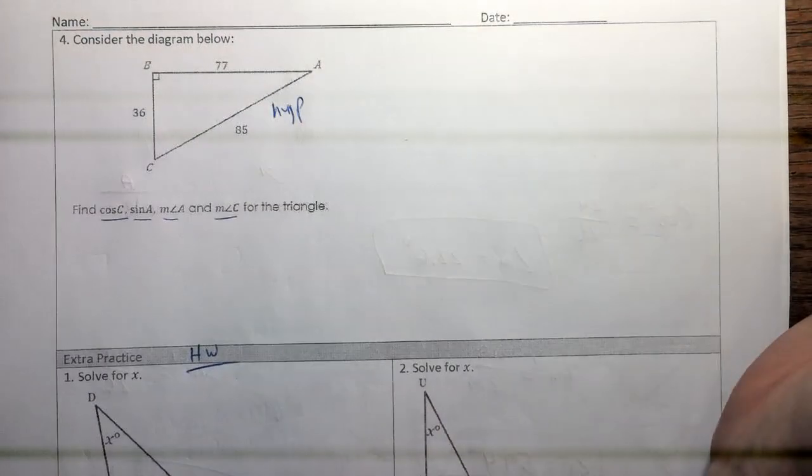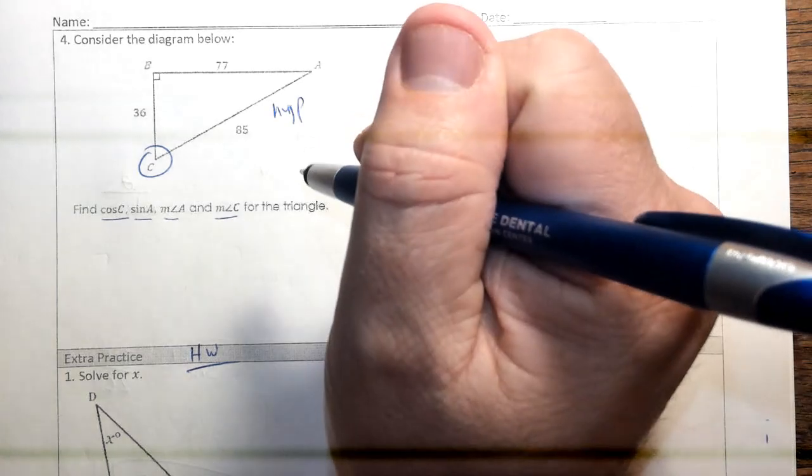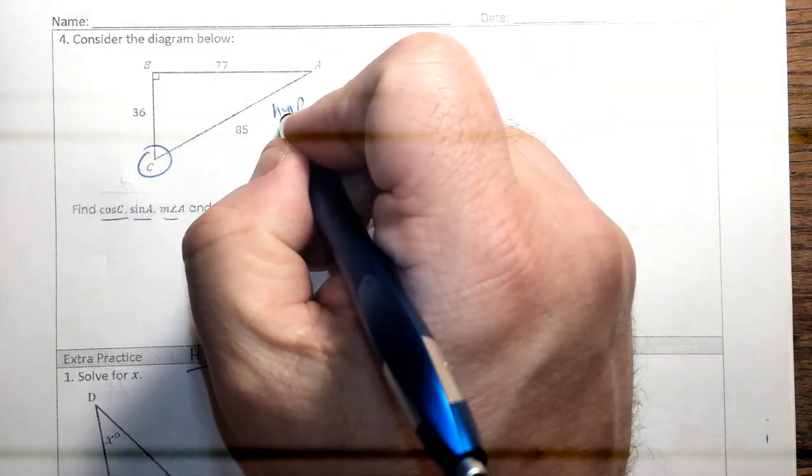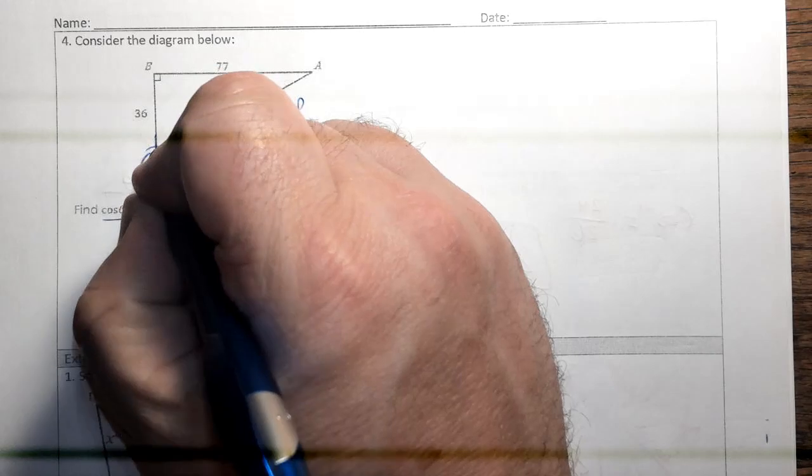Okay, so up here. So we'll start with C. I'm going to make it blue. Hypotenuse will be the same, you'll see. But so for C, the side that's touching the angle that's not the hypotenuse is 36 over here.